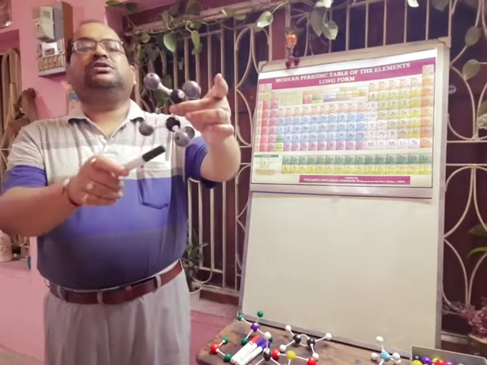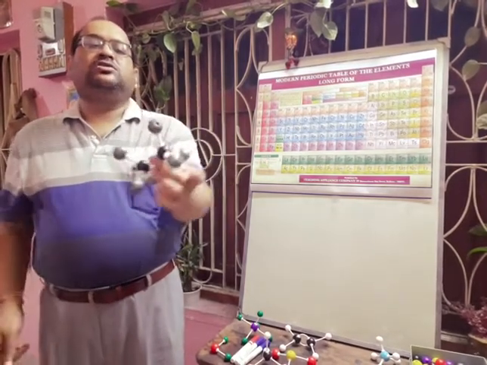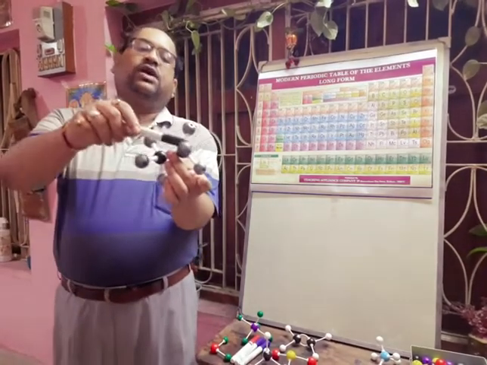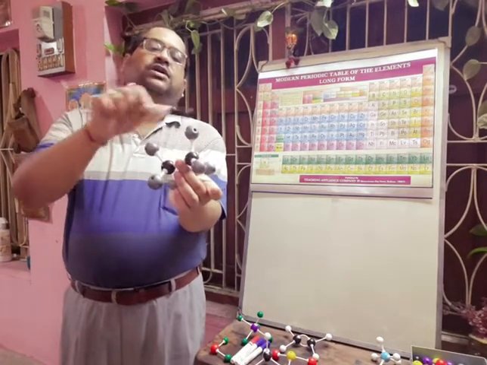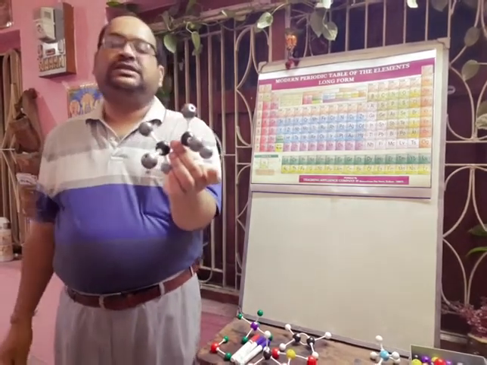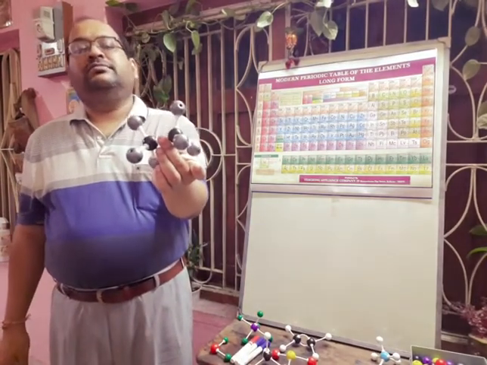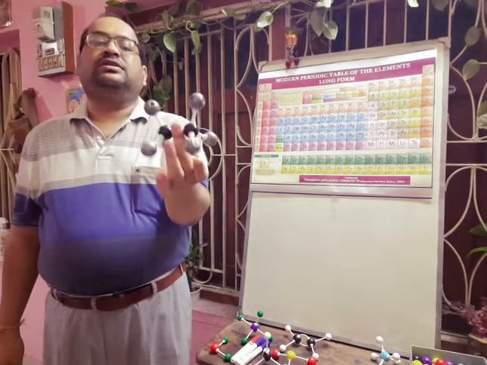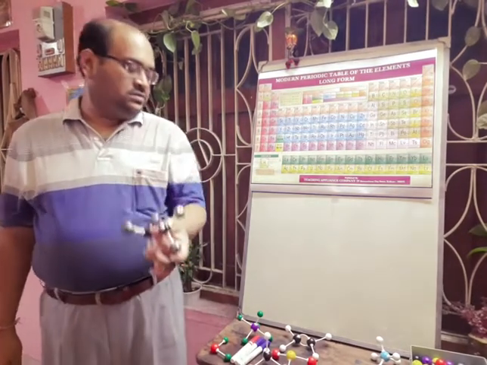And in the lower portion also there are 3 hydrogen atoms attached with this carbon. So here each carbon valency is 4: 1, 2, 3 hydrogens and 1 carbon. So each carbon valency is 4, and this is the 3-dimensional structure of the ethane molecule. Understand?